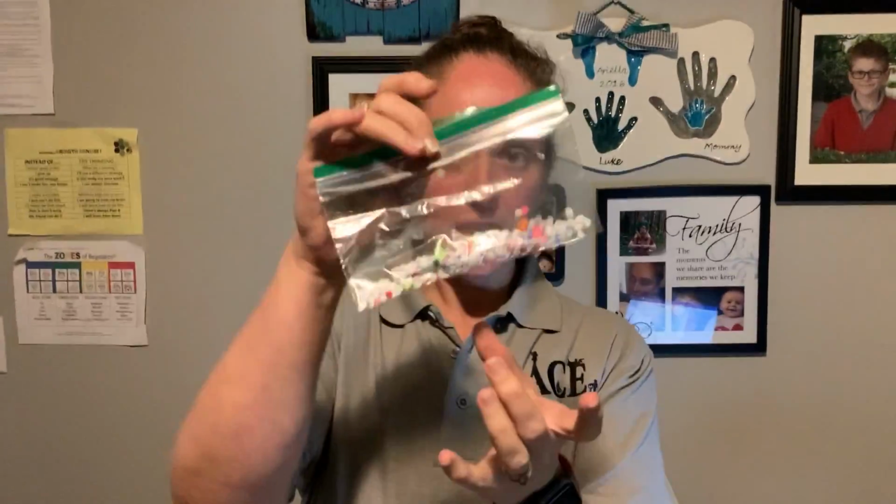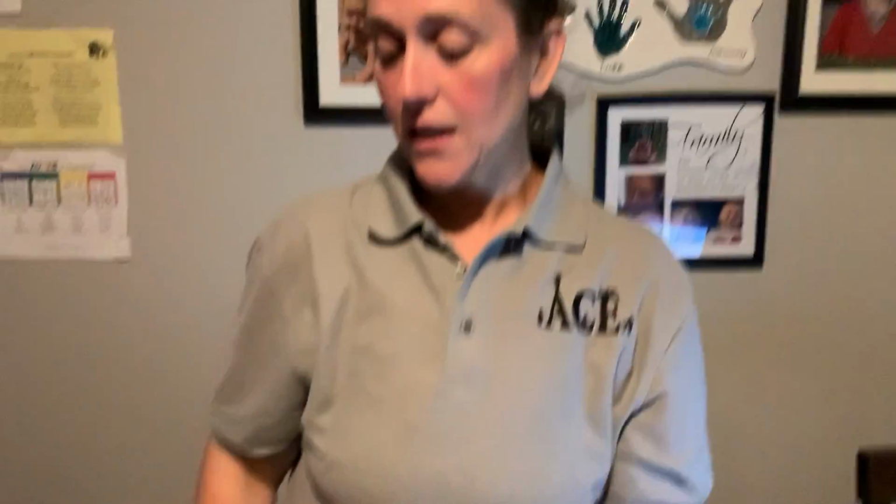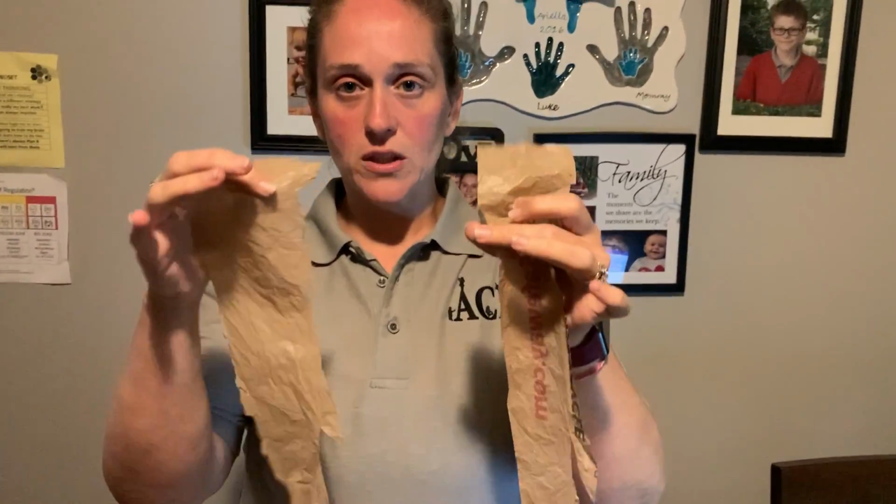You got a little baggie of confetti, and then you should have 2 strips of plastic in your little black bag, but if you don't, just go ahead and cut your long strip in half, and then we'll get started.